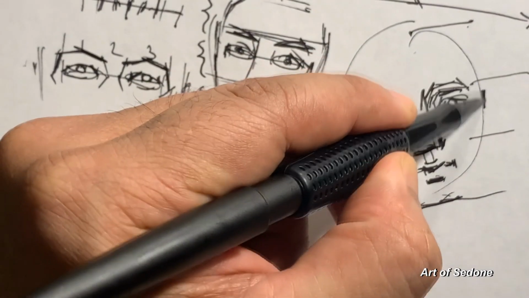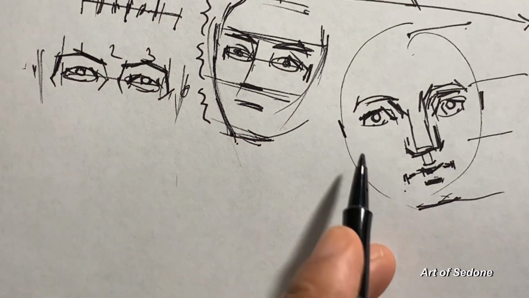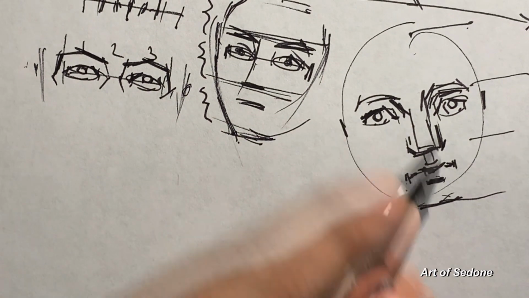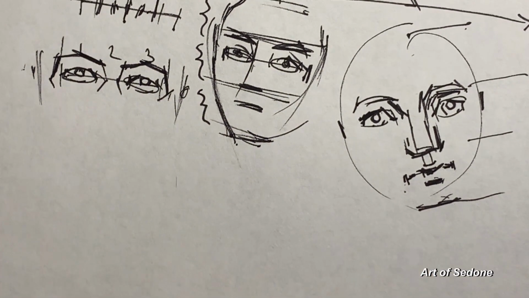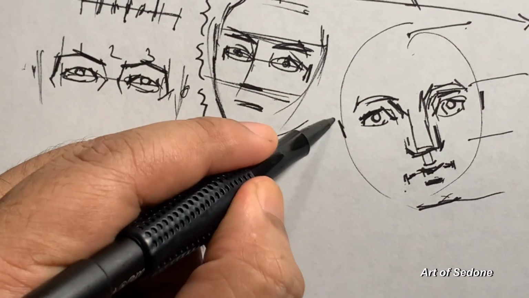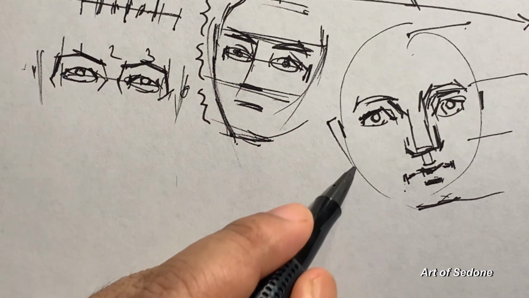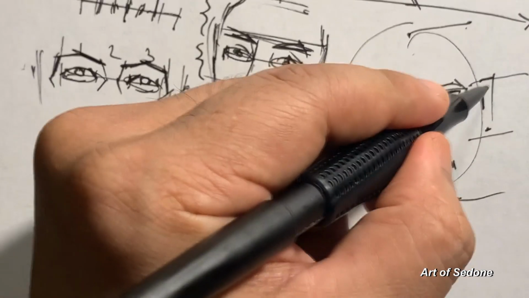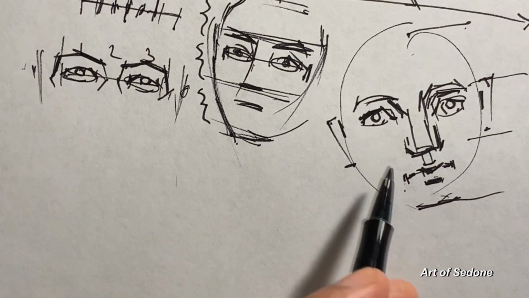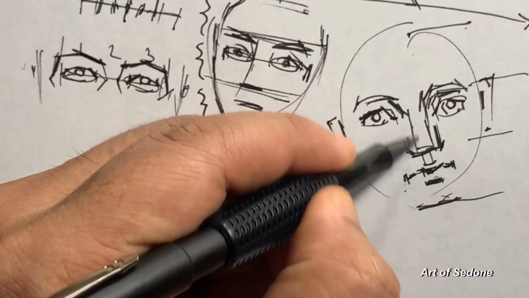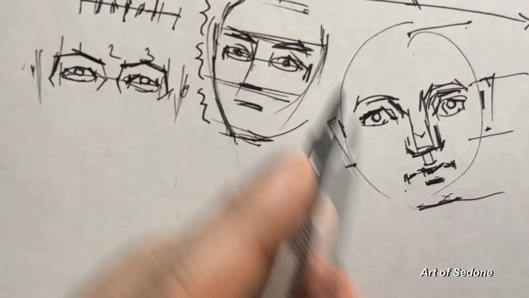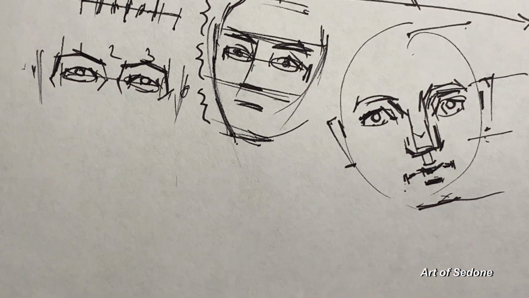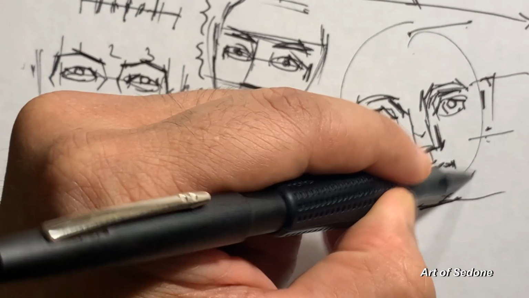And so here's this part. It's not quite as wide because it's turning away. And then the ears have a proportion to them. Again, you just have to get used to looking at different faces and asking yourself what the differences are.